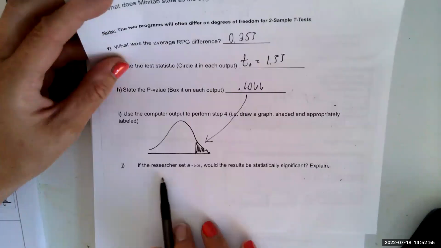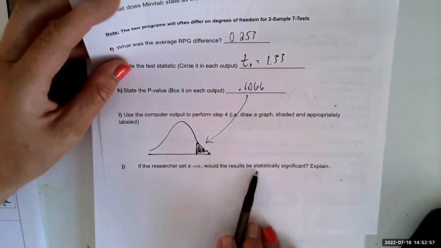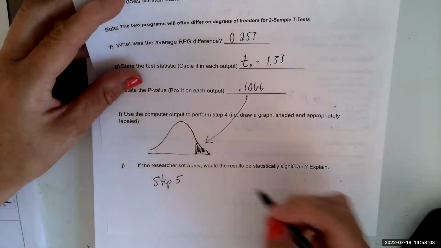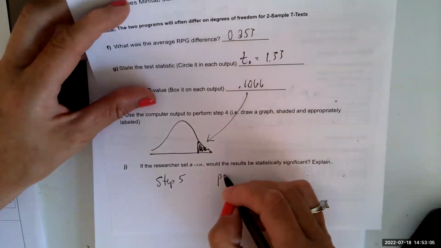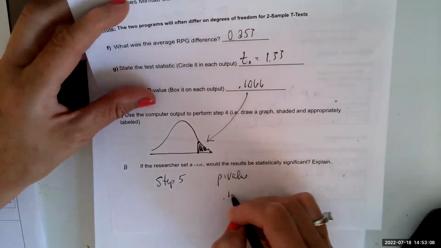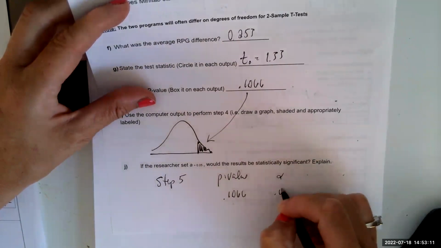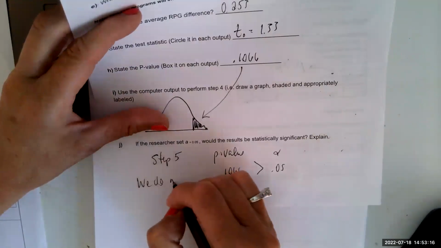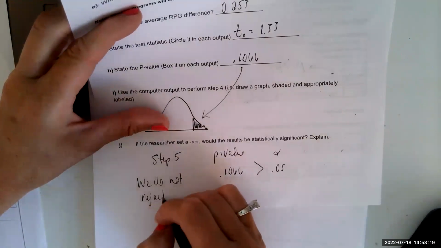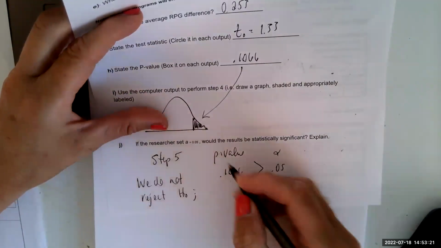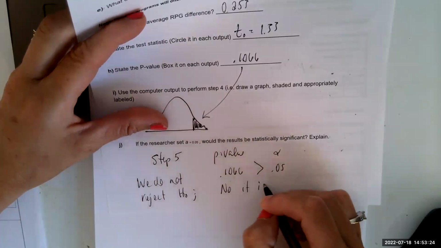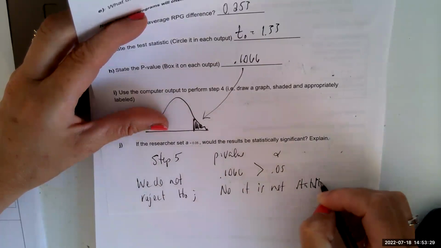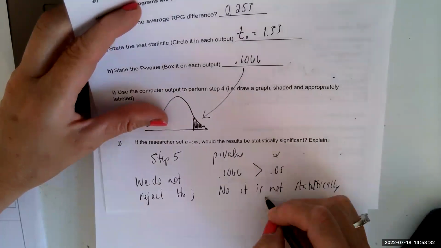And then J says if the researcher set alpha at 0.05, would the results be statistically significant? So this is essentially step 5, what we learned back in chapter 9. The p-value is 0.1066, and the alpha is 0.05, and the p-value is greater than alpha. So we do not reject H0. So that means no, it is not statistically significant.